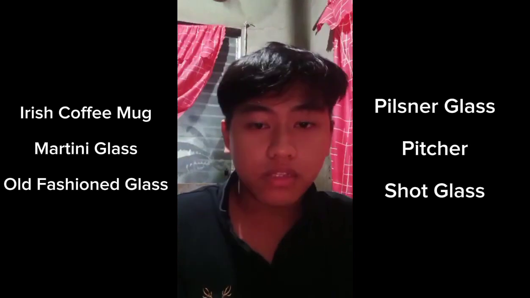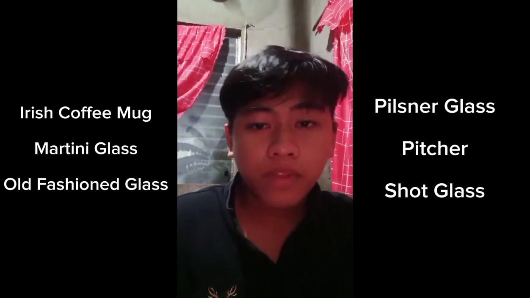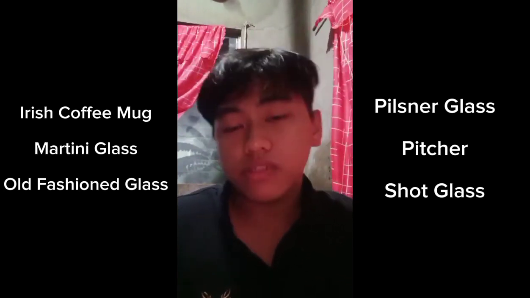The Irish coffee glass is an ideal glass for preparing Irish coffees. Next is the martini glass or cocktail glass. A martini glass is used to serve strained cocktails. Next is the old-fashioned glass, which is used for serving spirits such as whiskey. Next is the Pilsner glass. It is used for beers including pale, lager, or Pilsner.